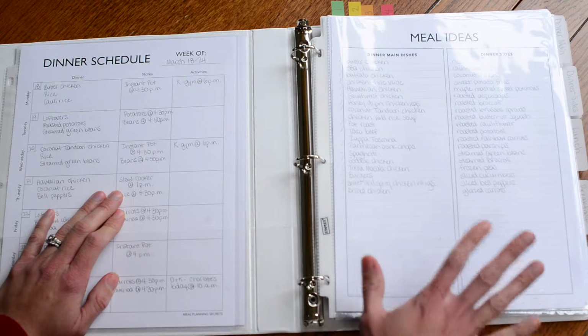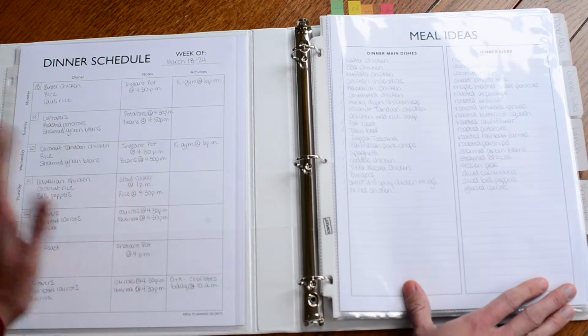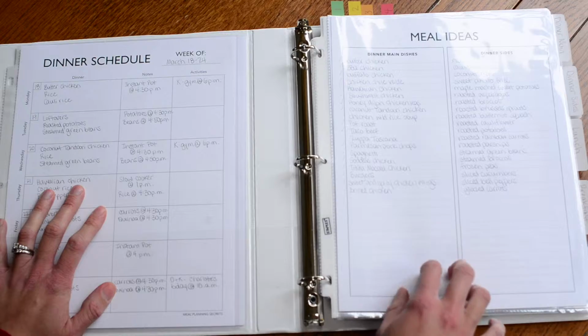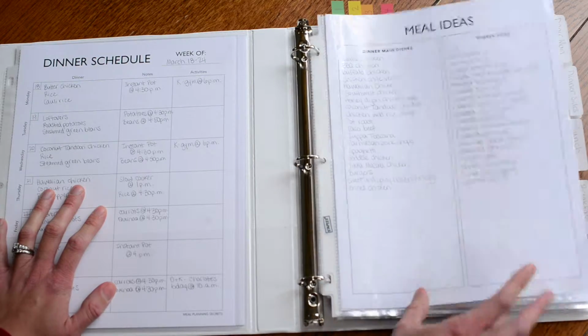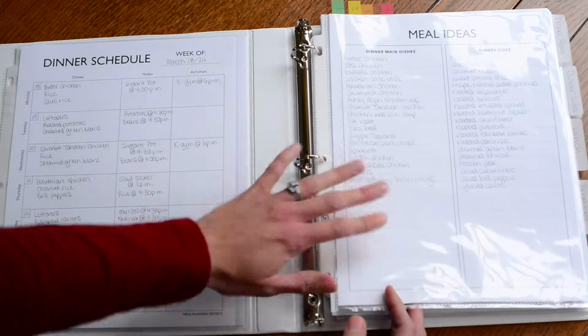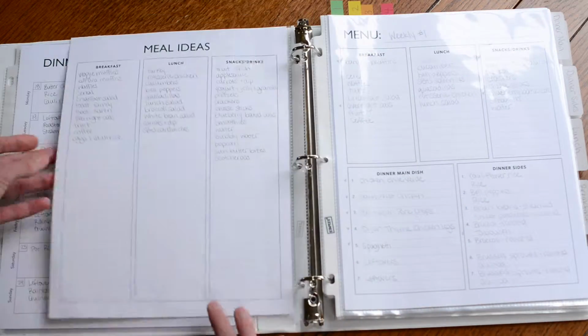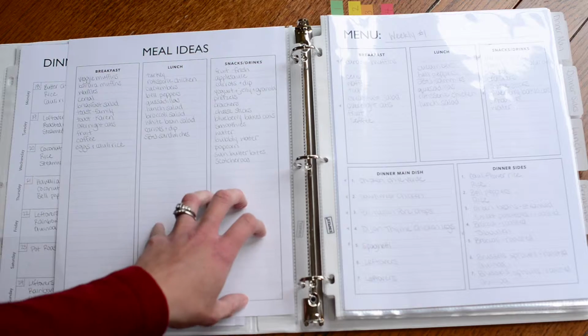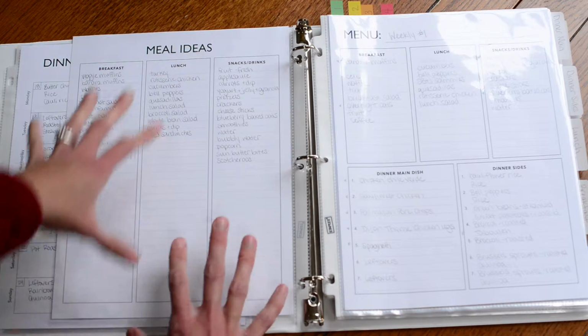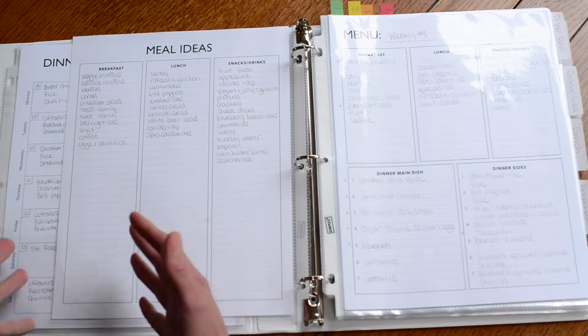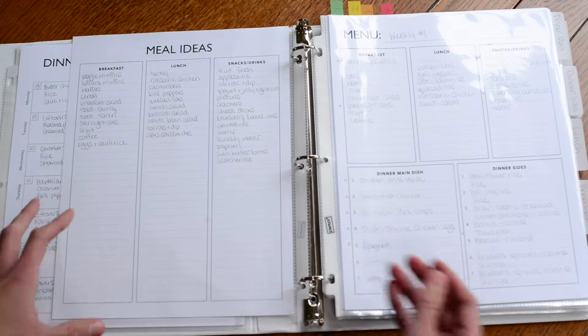So I start with my meal ideas. And I'm going to talk about this later in the course as to how you use this printout and write out your meal ideas. But this is basically everything that I would make for dinner and sides. And then I do breakfast, lunch, and snacks and drinks ideas. And so that is all in one place. And then when I create my menus, I'm able to just pull these ideas.